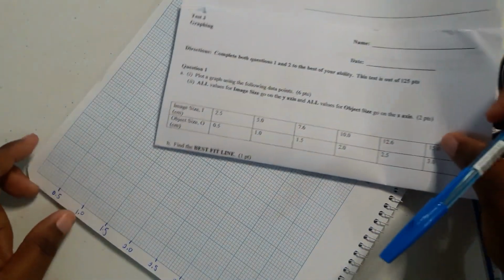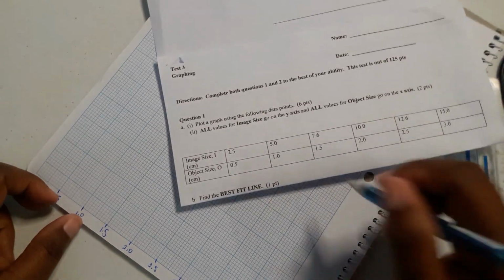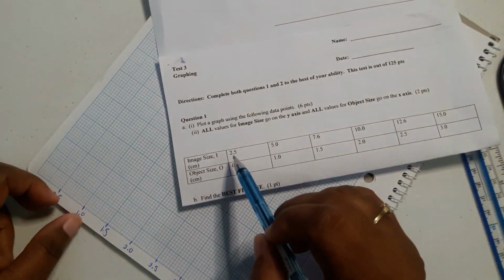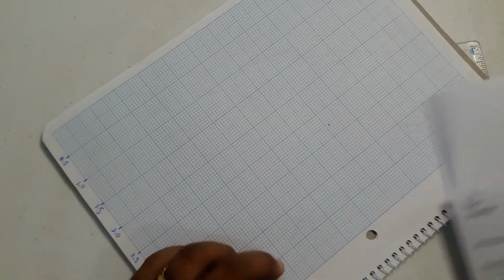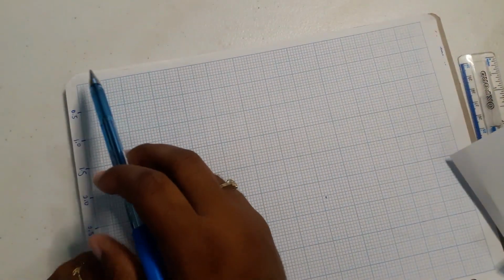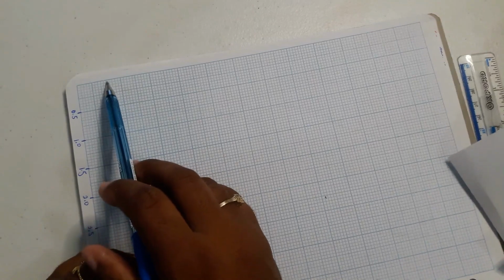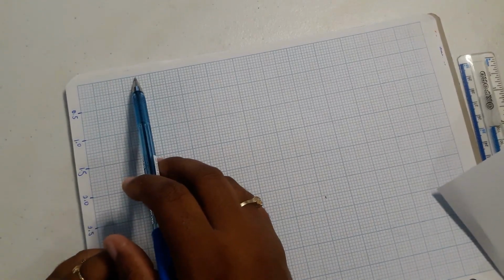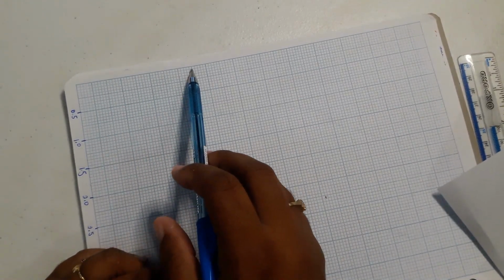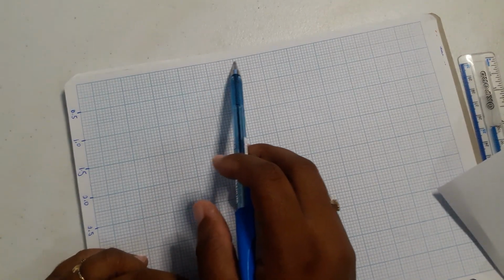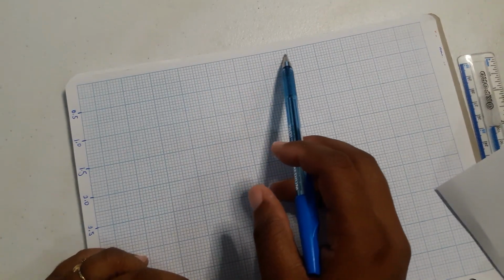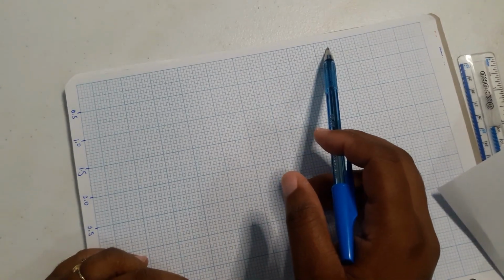Okay, now for the y-axis, it spans from 0 to 15. So we need to find enough space. Let's go every 2. 1, 2, 3, 4, 5. And I don't think that's enough space. 6, 7, 8, 9. 9 and not 15 yet.